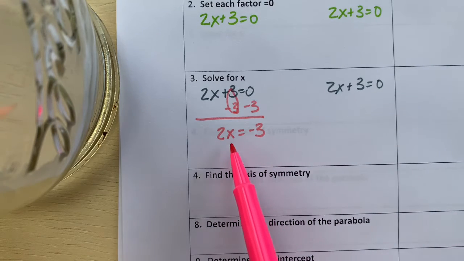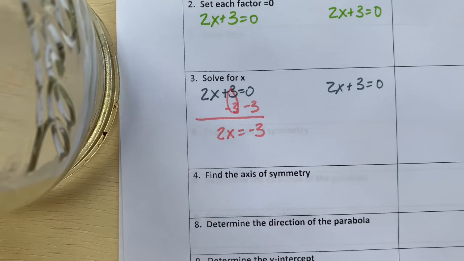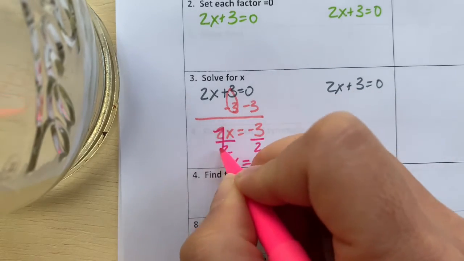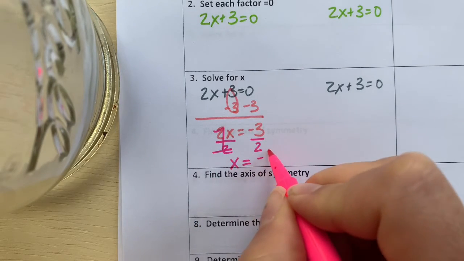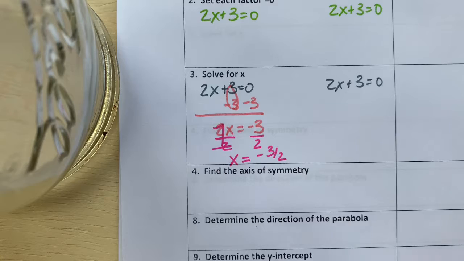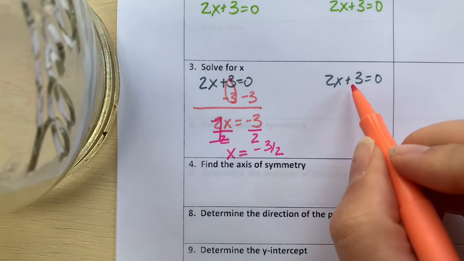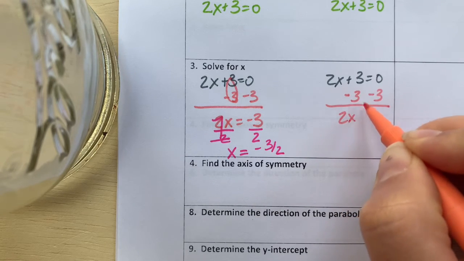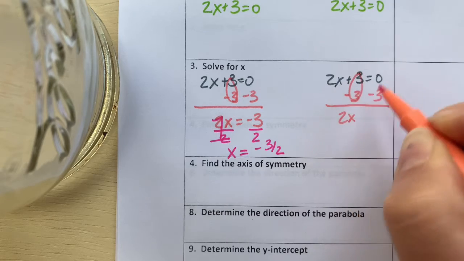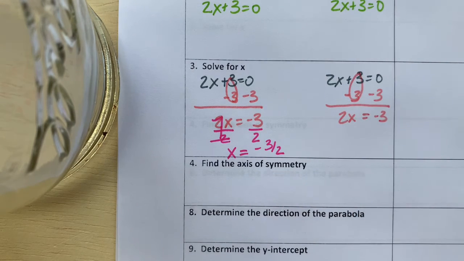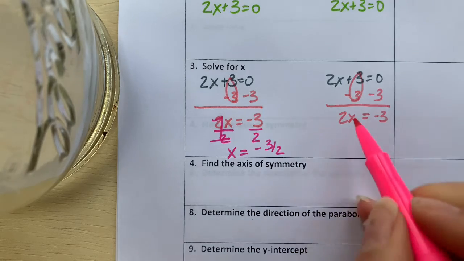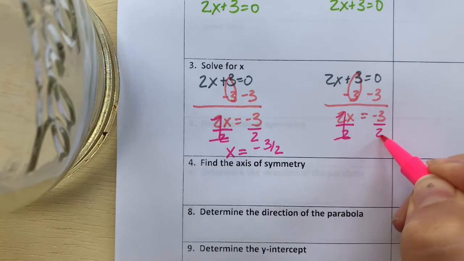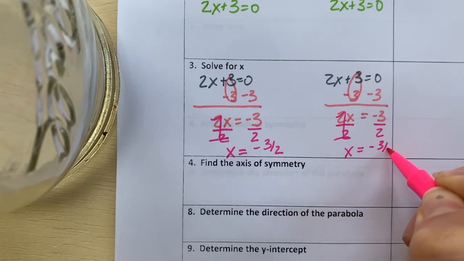Then x is being multiplied by 2, which means I need to divide by 2. So that I will have x is equal to, this 2 divided by 2 is equal to 1, x is equal to a negative 3 halves. I'm going to look at my other term. I'm adding 3, so I need to subtract 3, so that I have 2x, 3 minus 3 becomes 0, is equal to a negative 3. X is being multiplied by 2, so I need to divide by 2. 2 divided by 2 becomes 1, so that I have x is equal to a negative 3 halves.